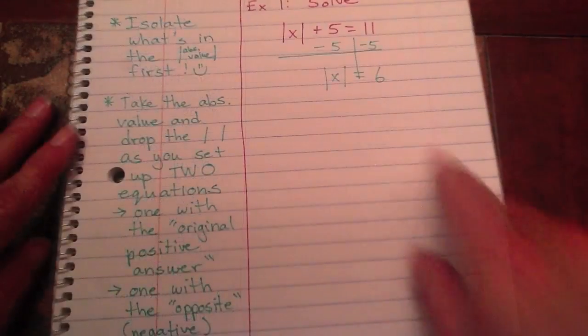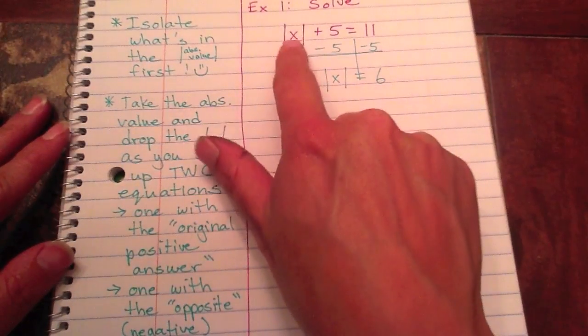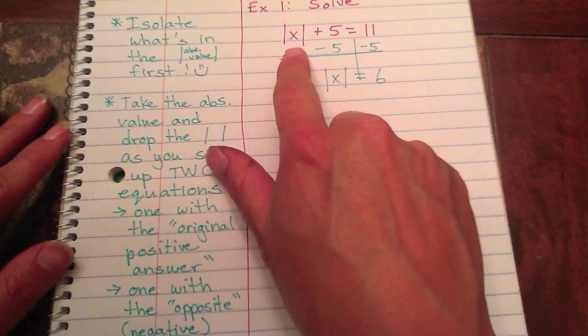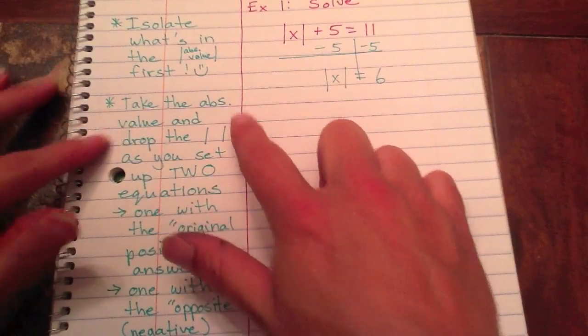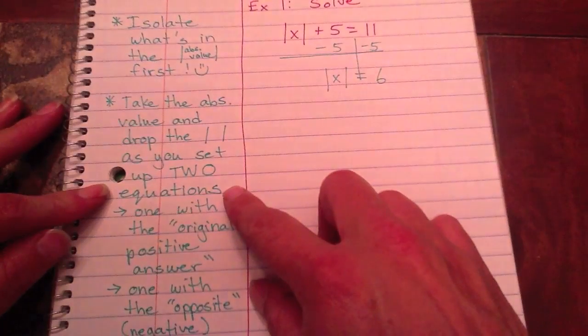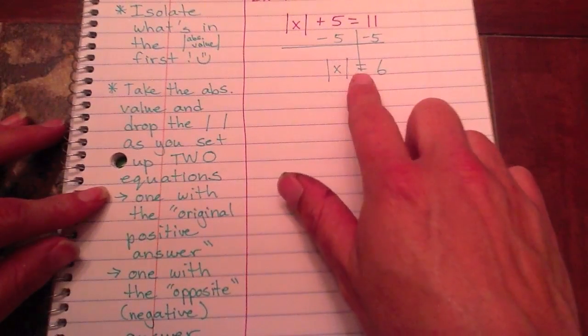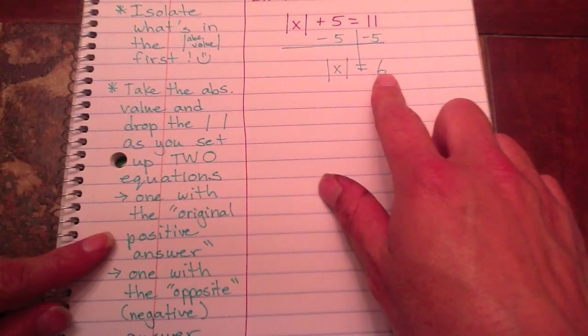I'm going to go through this one more time also. You need to isolate what's in the absolute value. Don't even worry about what's in there. Just isolate whatever is in it. Once you've done that, you drop your absolute value as you set up 2 equations. One of the equations is going to be whatever was in the absolute value equals the original positive answer.